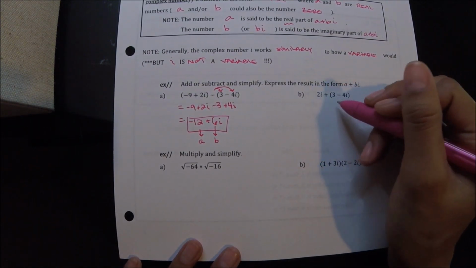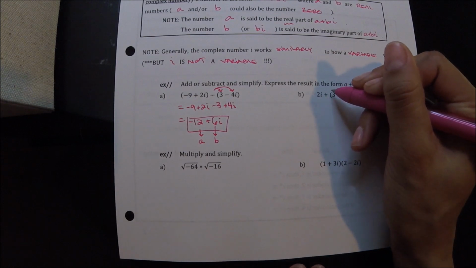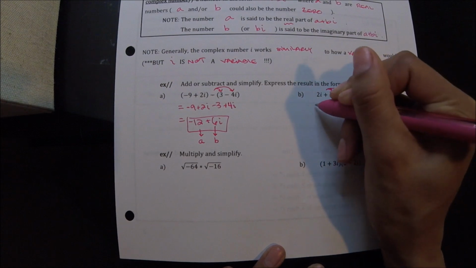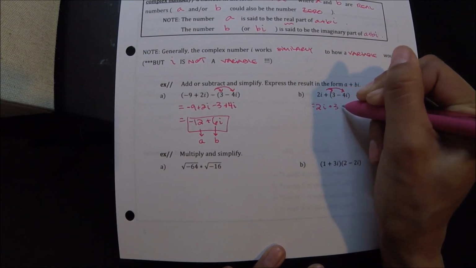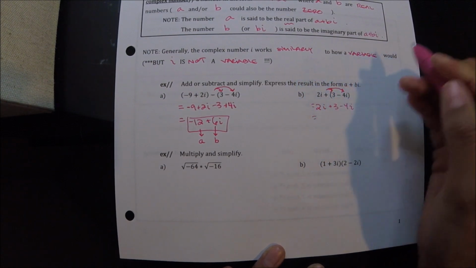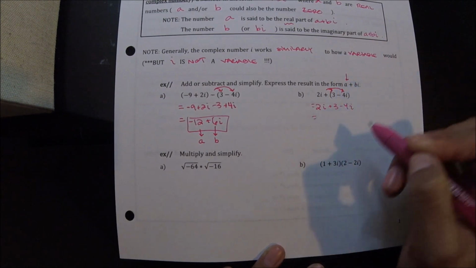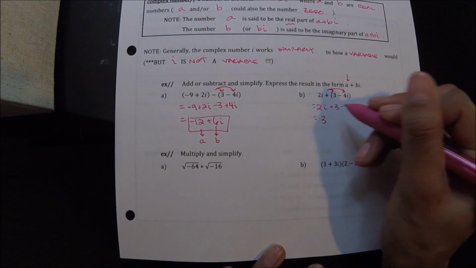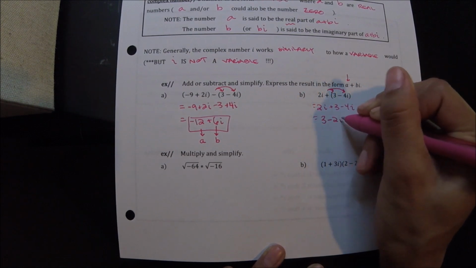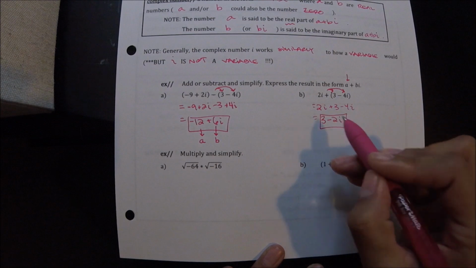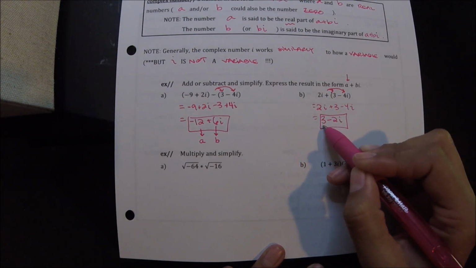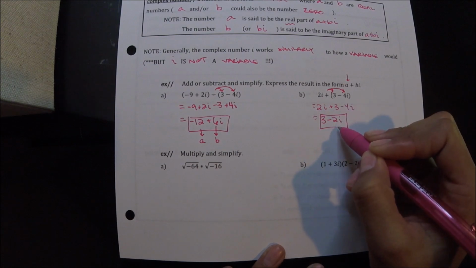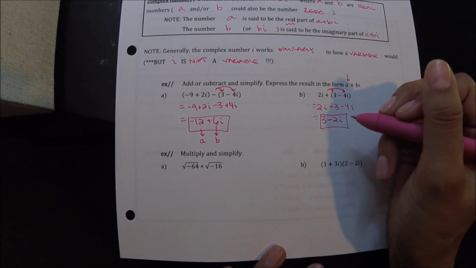Okay, and then this one here, we can technically distribute the plus, but we know that that doesn't change any of the signs. So we have 2i plus 3 minus 4i, and then we'll just do the real part first, which is just 3 in this case, and then the imaginary part, 2i minus 4i, is minus 2i. So here the real part a is 3, and the imaginary part b is -2.